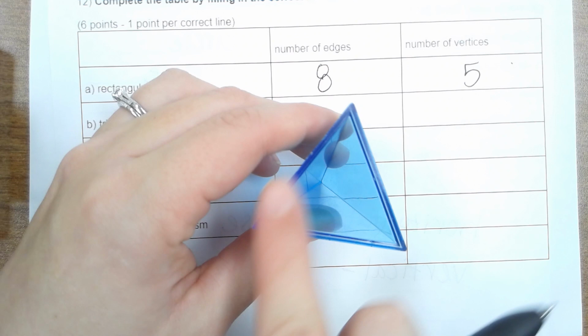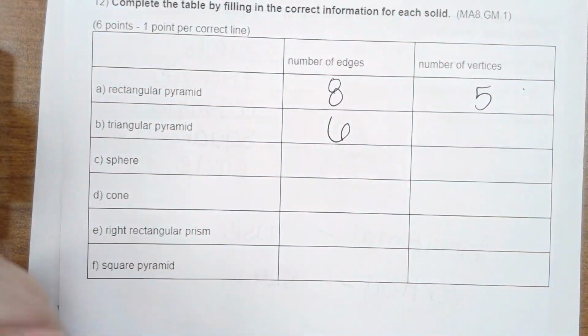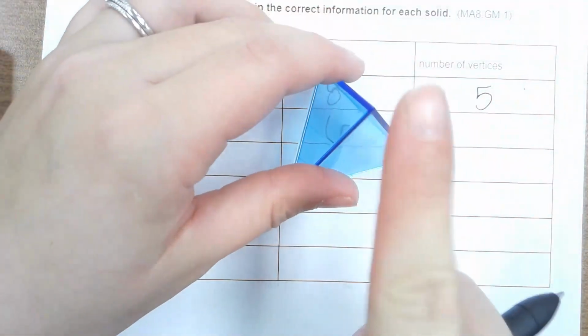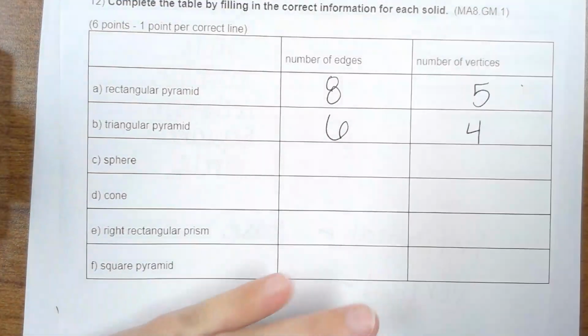And then the 3 on bottom that form the triangle. So 3 plus 3 would be 6 edges. Number of vertices, you have the apex at the top, and then the 3 that make up the triangle down here at the bottom. So you have 4 vertices.